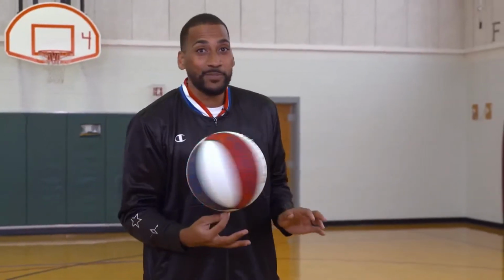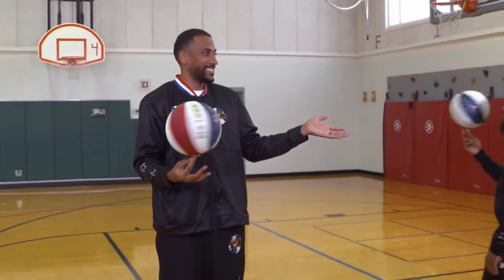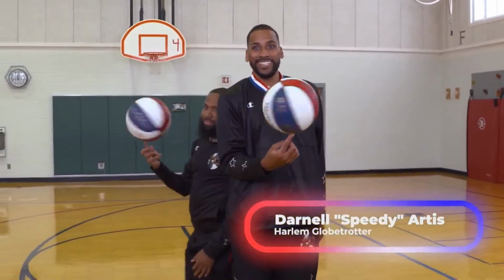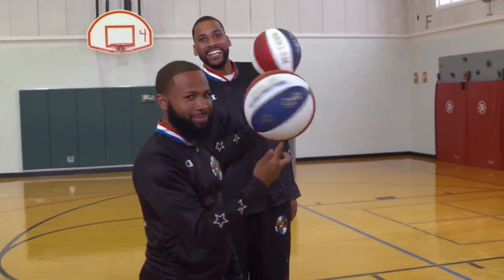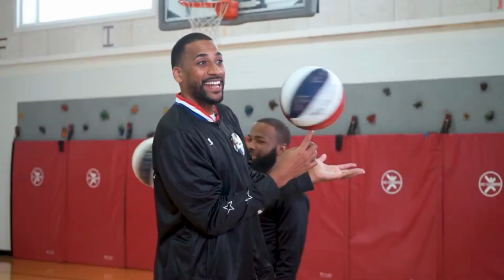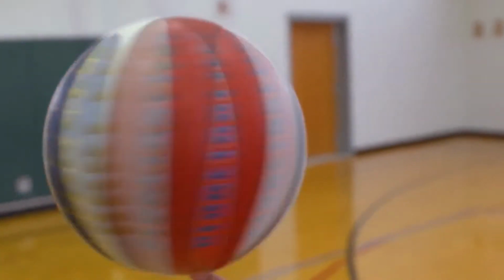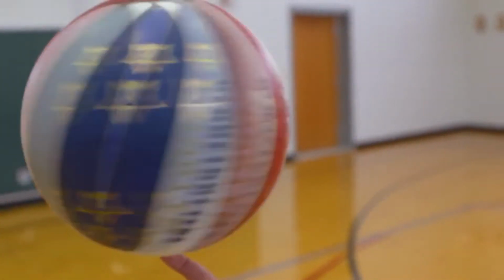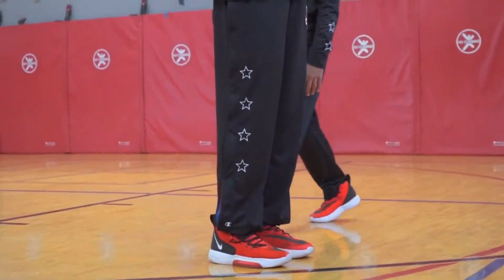And this is Darnell Speedy Artist with our moon. The man on the moon. The moon spins on its axis. It's rotating just like the Earth. The moon spins a lot slower than the Earth, but we're gonna do it faster because it's just way more fun that way.